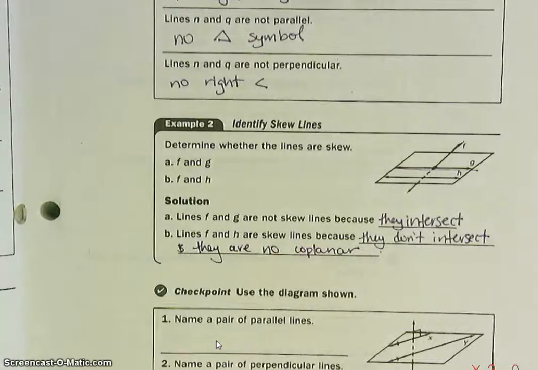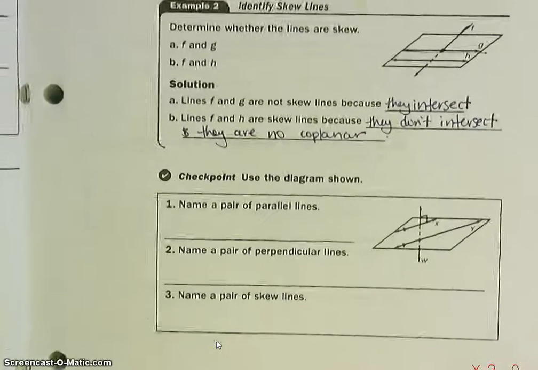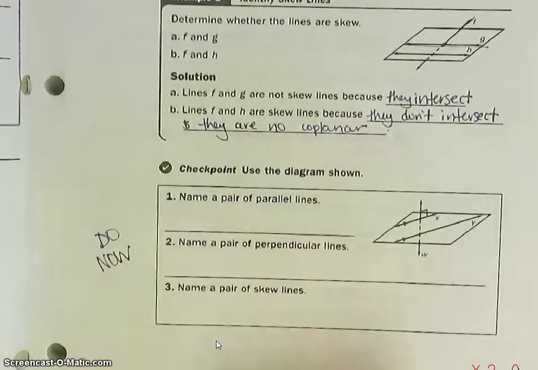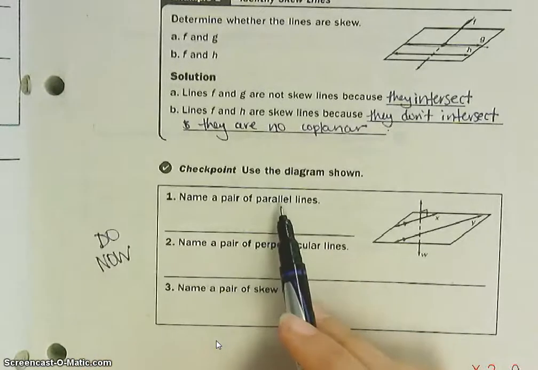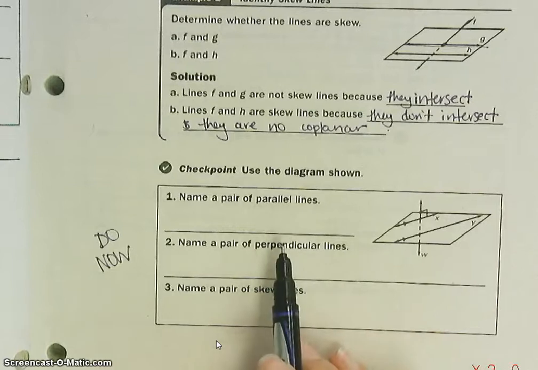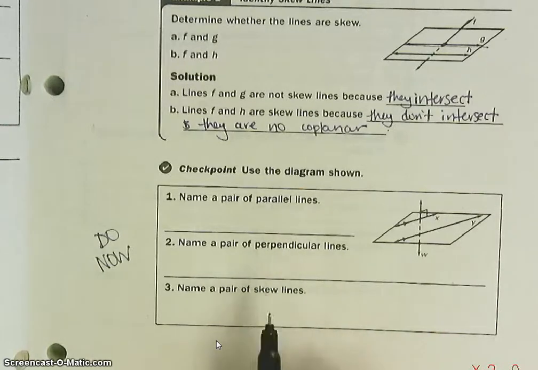So hopefully you understand now the difference between skew and parallel and perpendicular. Do your best here to try these. Naming a pair of parallel lines: they never touch and are making railroad tracks. Perpendicular means they form right angles. Skew means they never touch, but they're not railroad tracks.